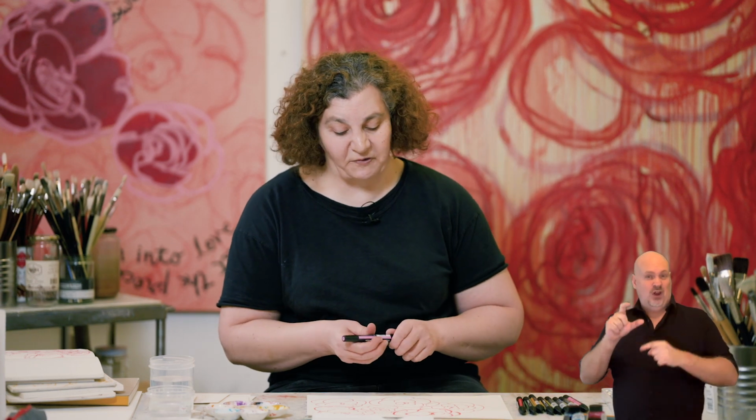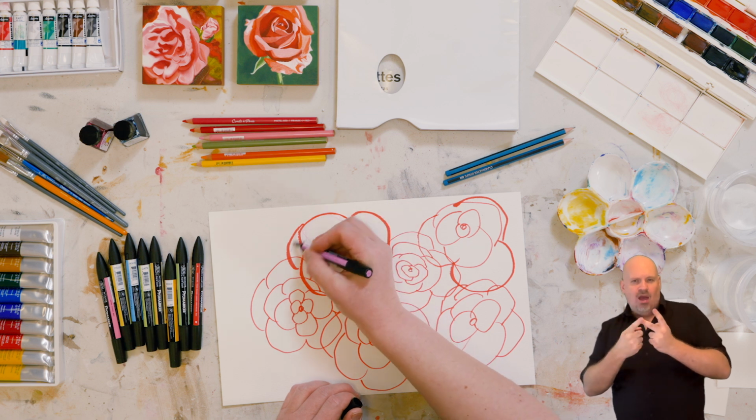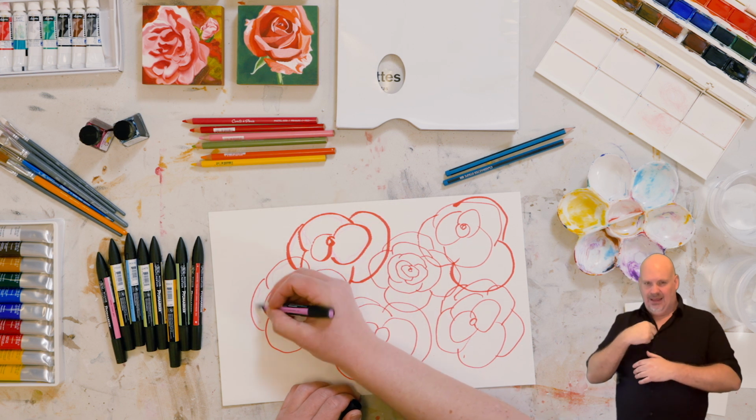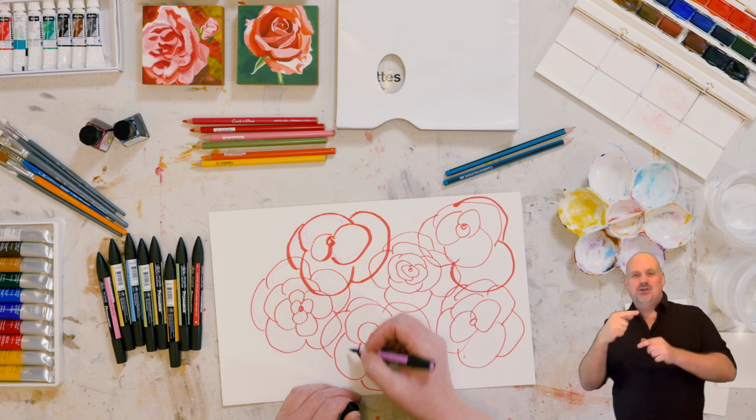And let's try a different colour, because very often a rose is not a solid colour, so I'm putting some pink in on each petal, and now I want to just add some different textures.